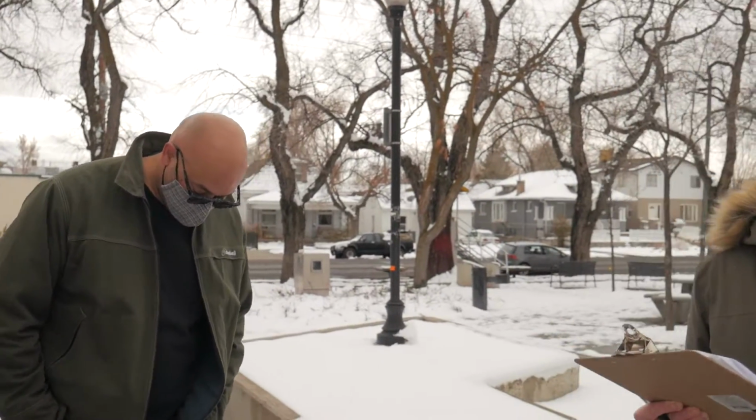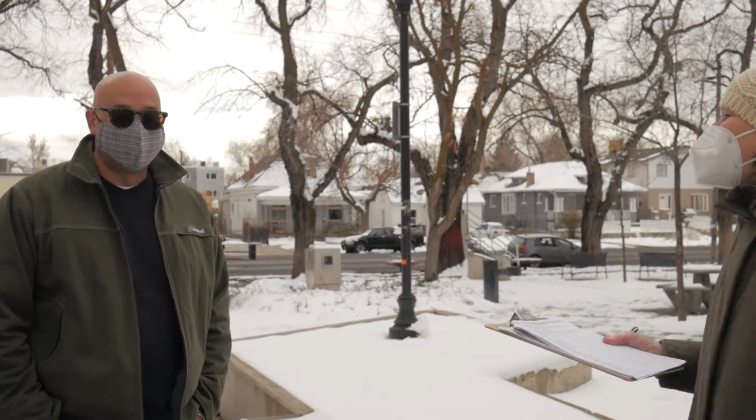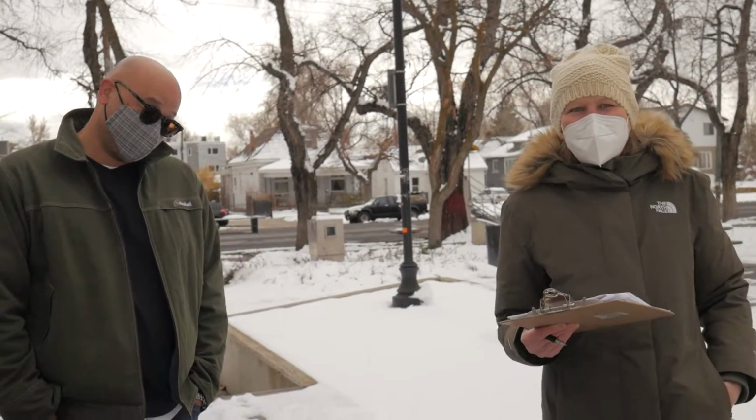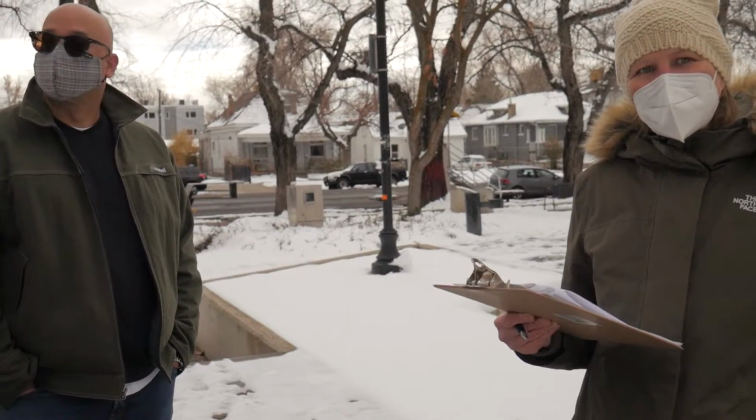I'm probably pickier. We have students doing their own independent assessments and then taking an average, so we'll get three assessments for every park to control a little bit for the bias.